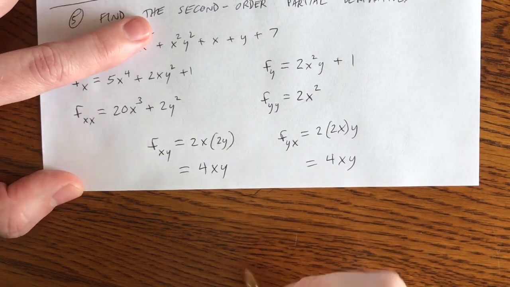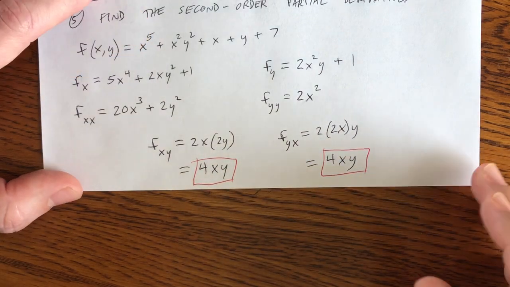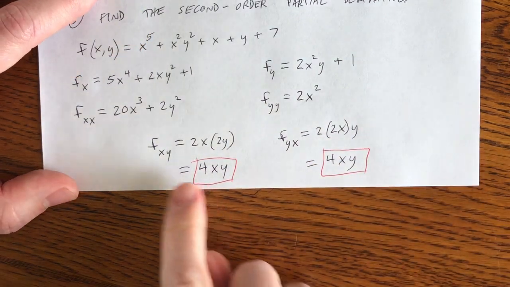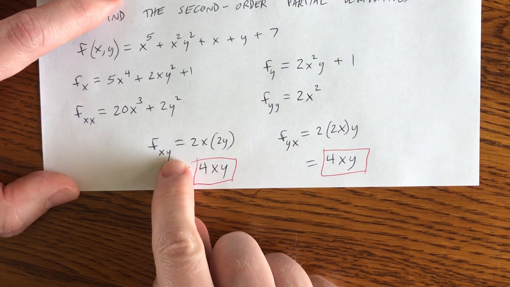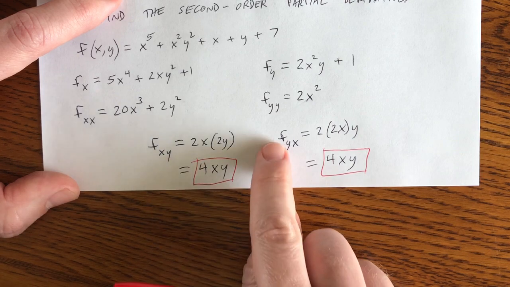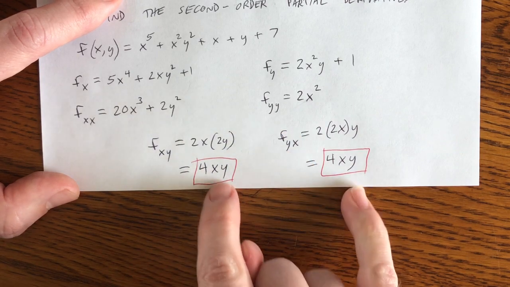Doesn't matter which one, because there's a theorem that tells us this, it was in the notes. The first order with respect to x, second order with respect to y, is always going to be equal to the first order with respect to y and the second with respect to x.